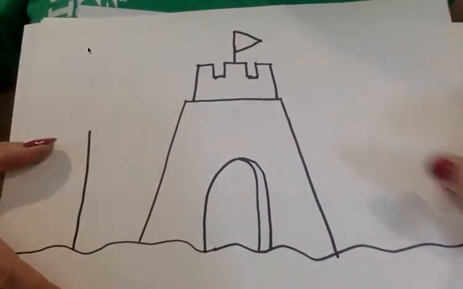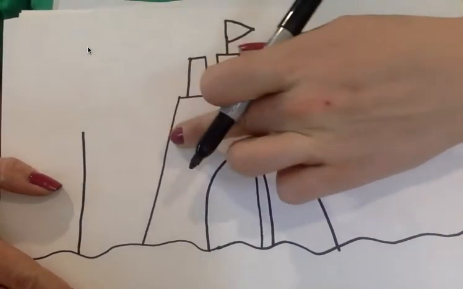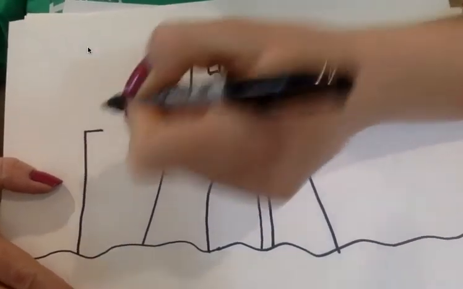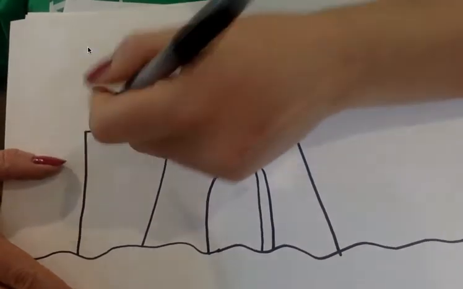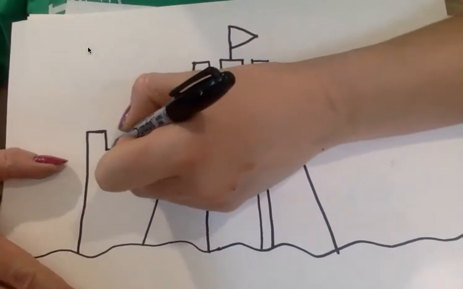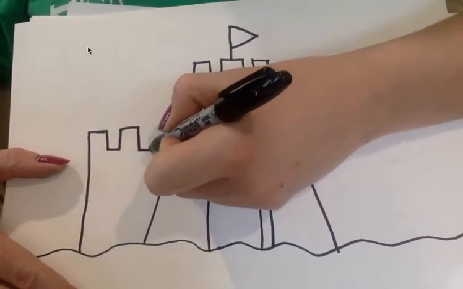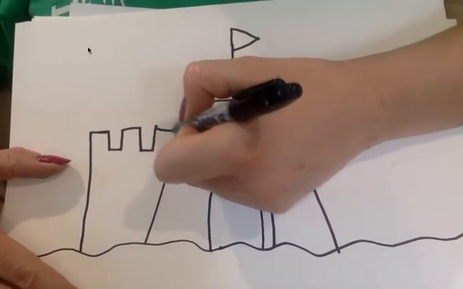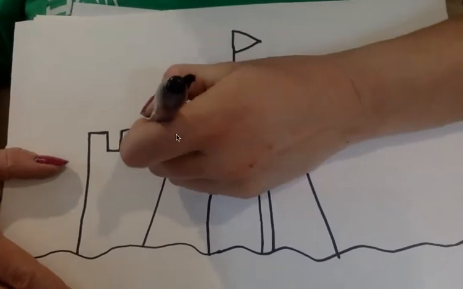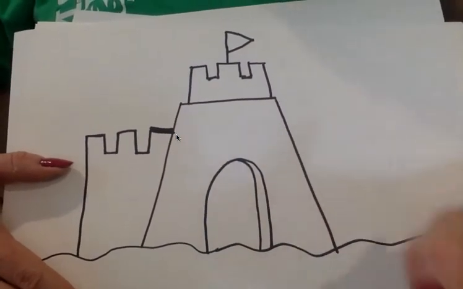Just go slow, see? You don't want to go all the way to the top of this tower because you want the side towers to be a little bit shorter, right? Now I'm going to do my towers kind of the way that I did this one. I'm going to make a line over, down, and back. Up, over, and back. Down, up, and then just going to go back over, okay? Mine's a little bit off right there, so I'm going to just fix that right up. No big deal. I'm using a Sharpie. I can't erase. I have to make it work, right?